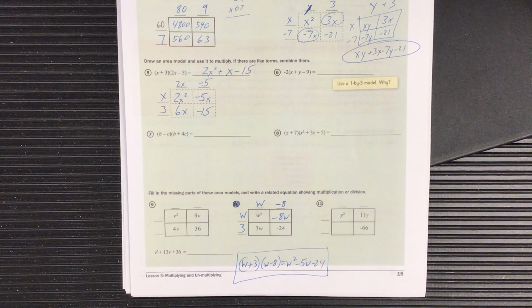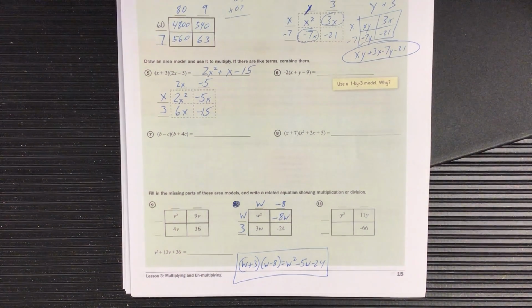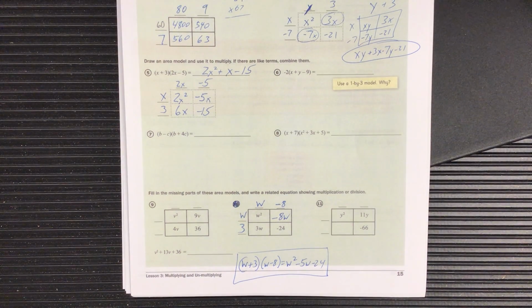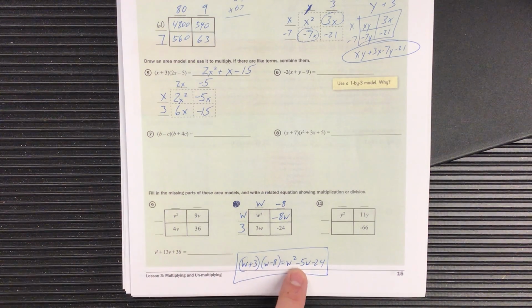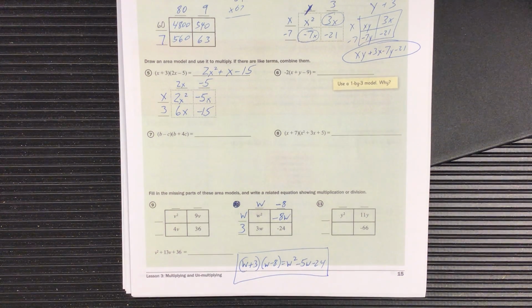This one is only one way, so you have to have that. Then write your own equation on the bottom. Remember that the negative 8w and the 3w can be combined, right? Like terms. So for my equation, I got w plus 3, w minus 8, and then w squared minus 5w minus 24.